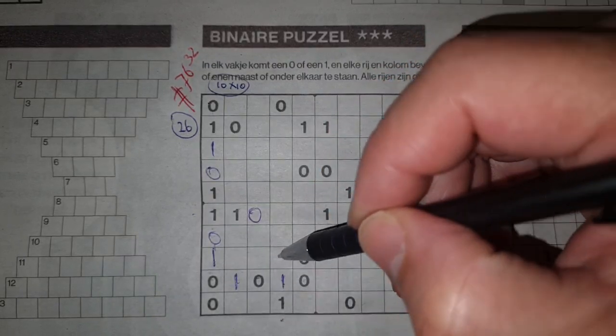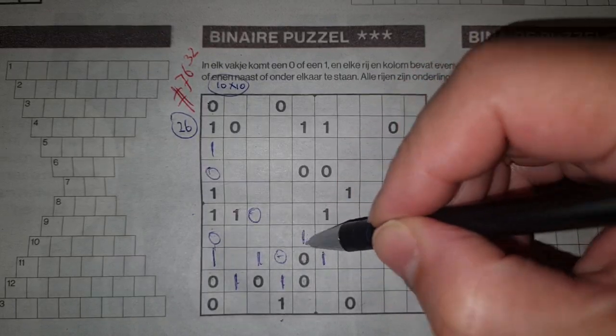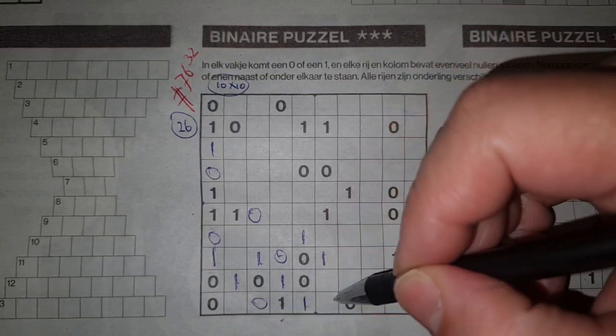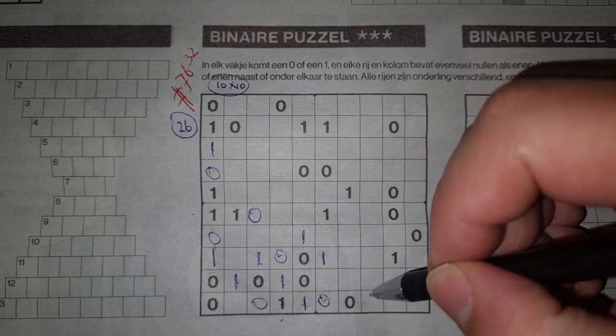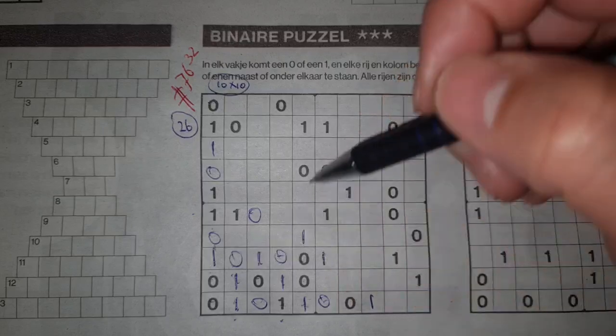Double one, here no, there no. Double O, here 1, there 1. Double O, here 1, there 1. Double 1, here no, there no. Double O, here 1, there 1. Between the O's comes in 1. Double 1, here no, there no.